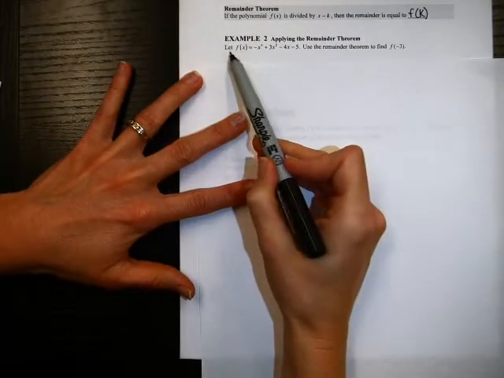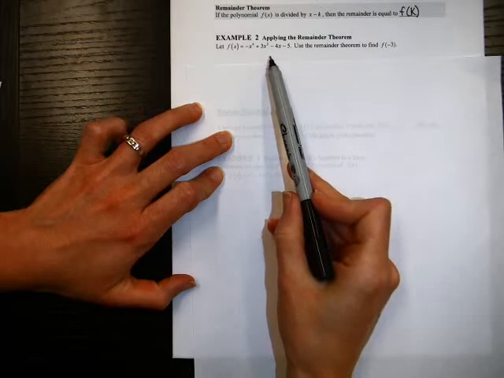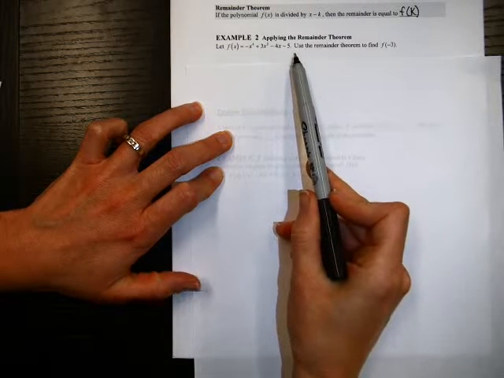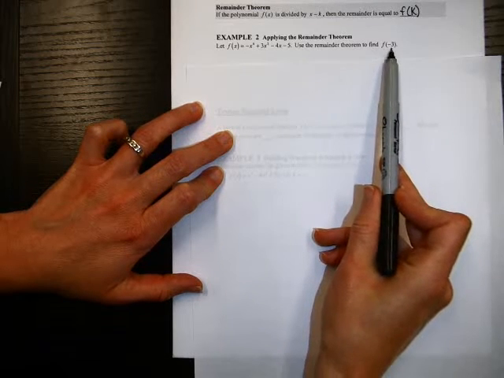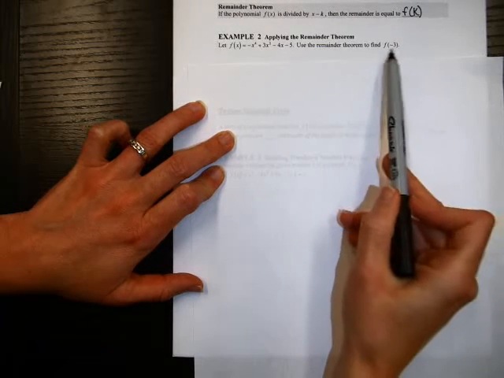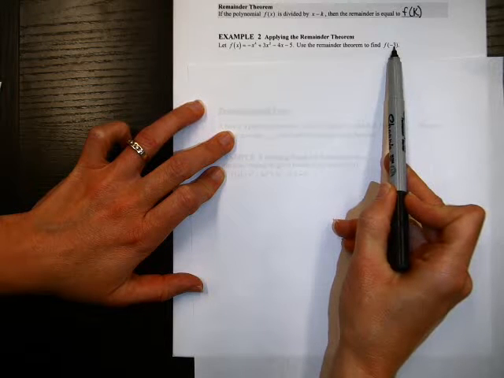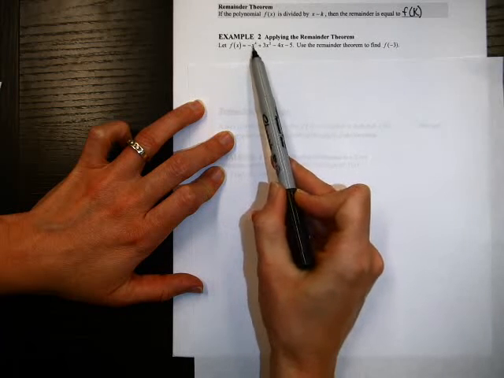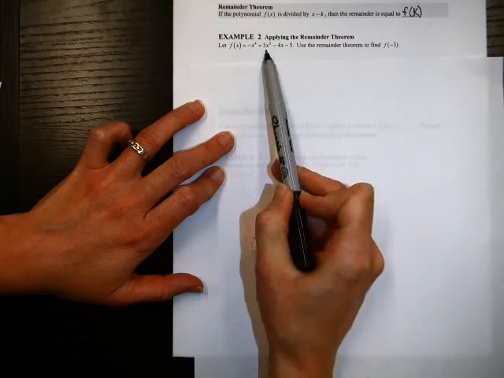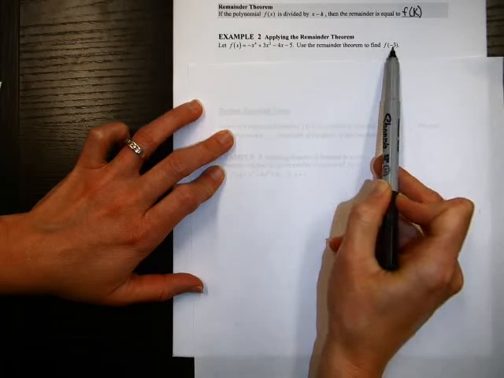Okay, so example 2 says let f of x equal negative x to the 4th plus 3x squared minus 4x minus 5. Use the remainder theorem to find f of negative 3. Okay, notice that we're wanting to find f of negative 3. And so what this remainder theorem allows me to do, rather than having to plug negative 3 back in for x and work that out, is I'm going to use synthetic division instead to find f of negative 3.